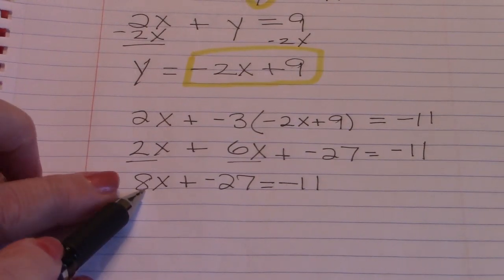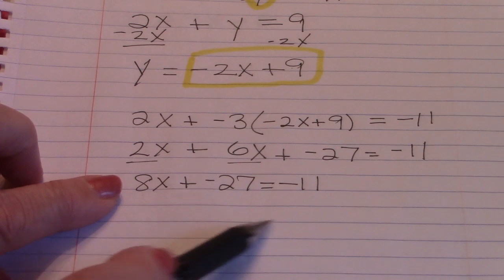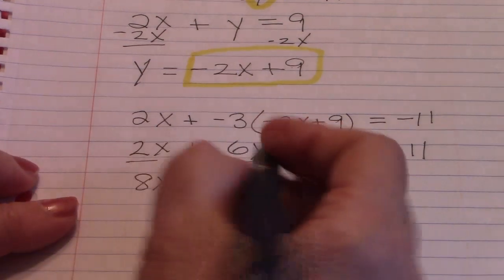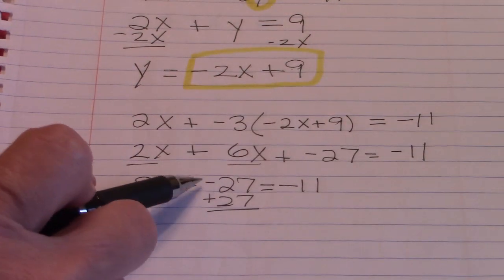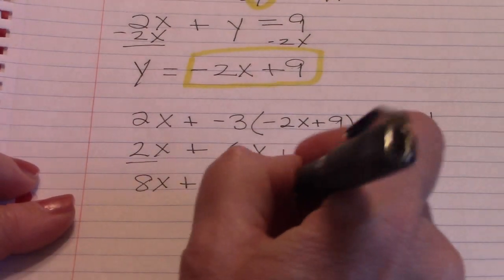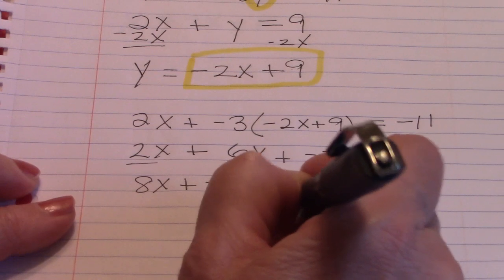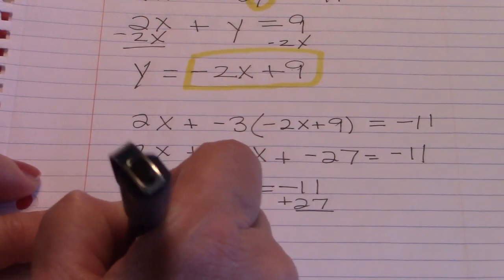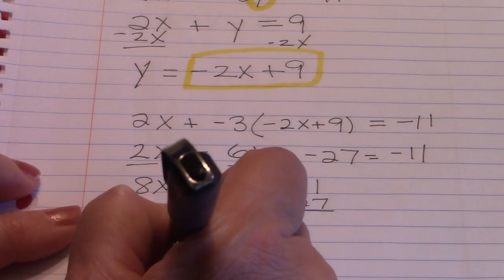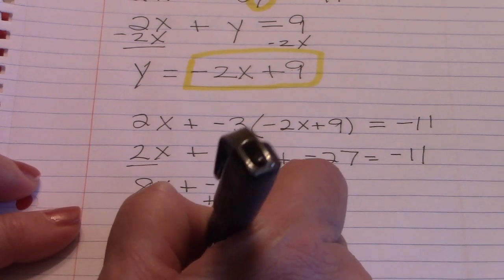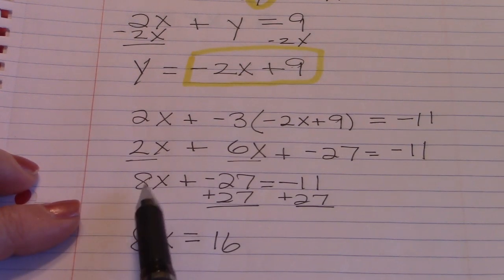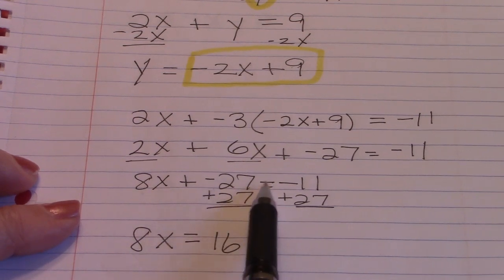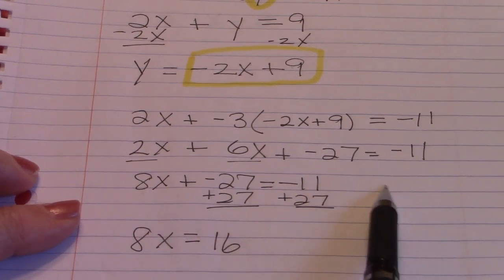I need to get variables on one side by themselves, so I'm going to move my number to the other side. If it's a negative 27, I'm going to do the opposite with a positive 27. 8x equals 16. Now some of you like to say 8x minus 27 plus 27 equals a negative 11 plus 27.